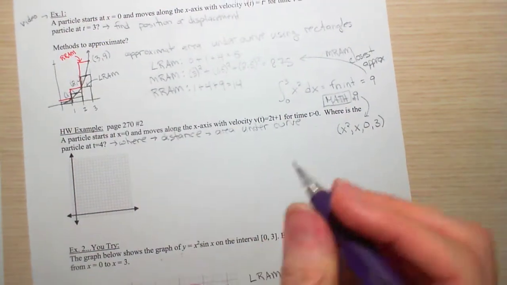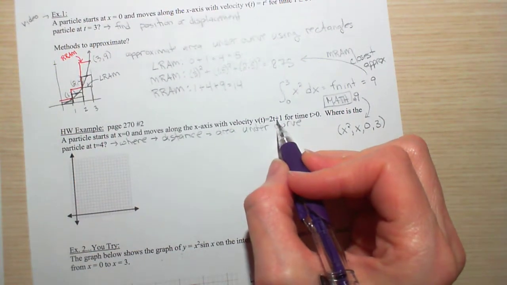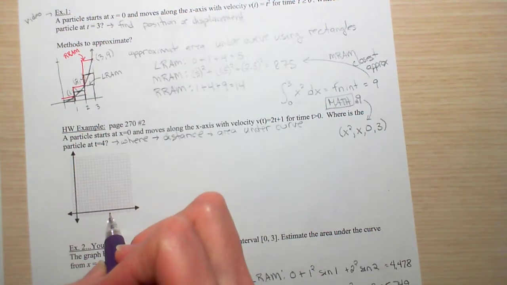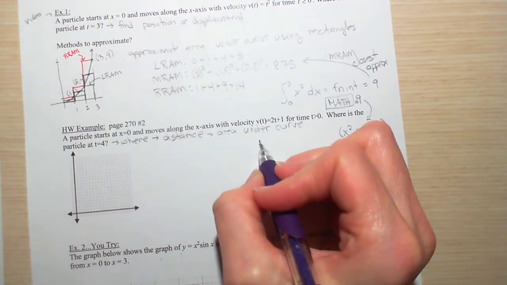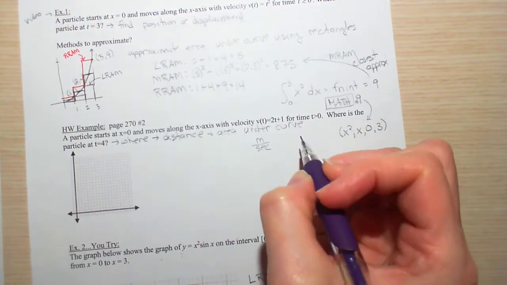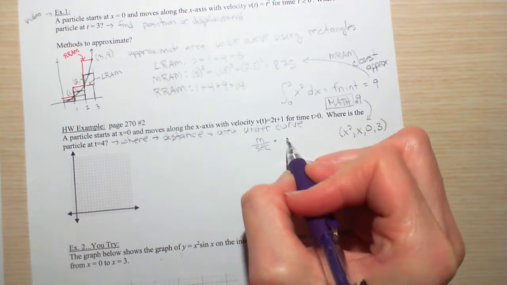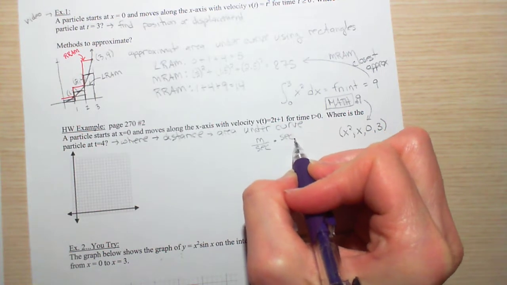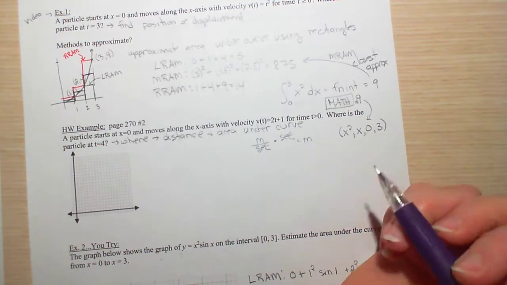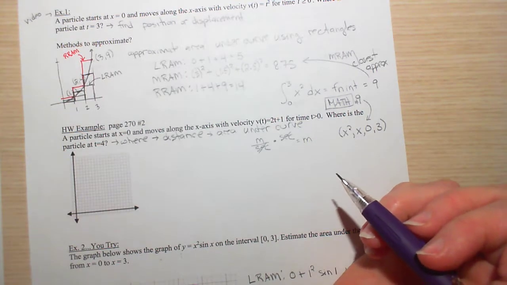Okay? So it's traveling at this velocity, which would be distance over time, right? So I'm just going to say meters per second. And then if I multiply that by time, seconds, the seconds will cancel and I'll end up with just a distance. Okay?